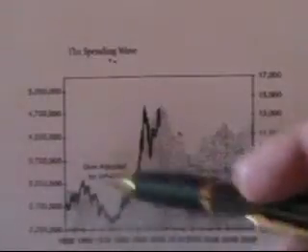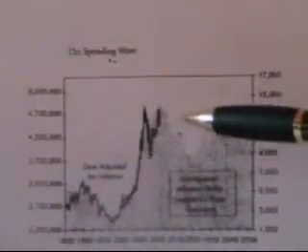The next graph is the spending wave graph. This shows the Dow Jones average adjusted for inflation in comparison to the peak spending age of the baby boomers. You can see the correlation of the stock market with spending patterns. If this pattern persists, you can see that we will have a weak stock market over the next decade.